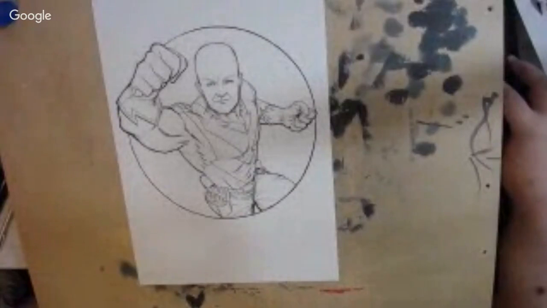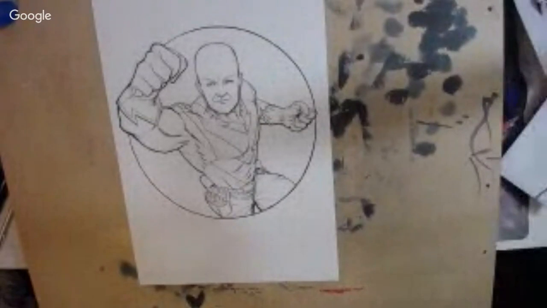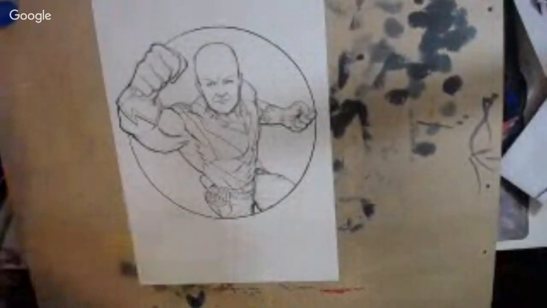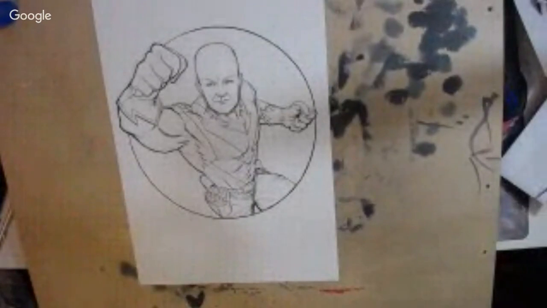Prometheus. It's Star Trek. Let's see. That's Star Trek. Not Star Trek.